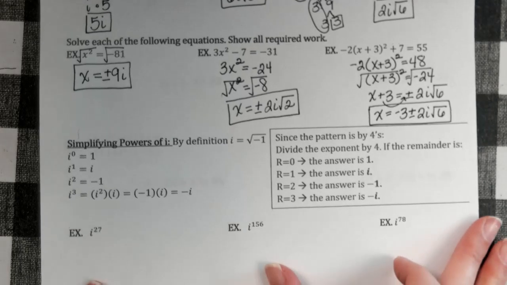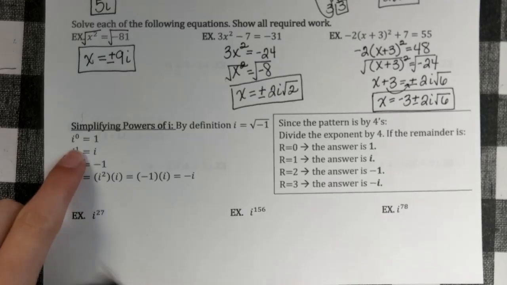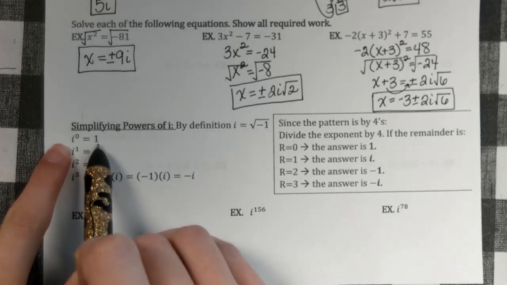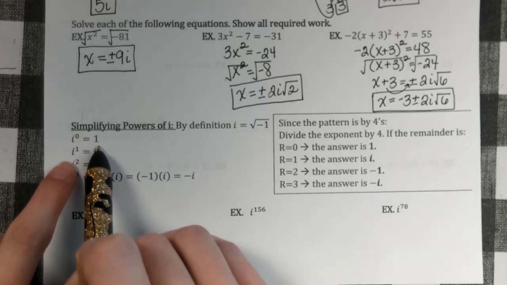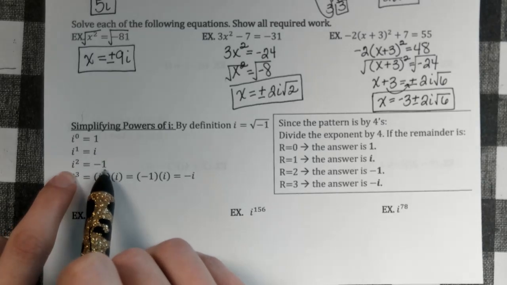Okay. When you have powers of i, meaning I have i raised to any exponent, there is a pattern that happens, and it's a pattern of 4s. So if I have i to the 0 power, anything to the 0 power is 1. Then i to the first is i. i squared we know is -1.